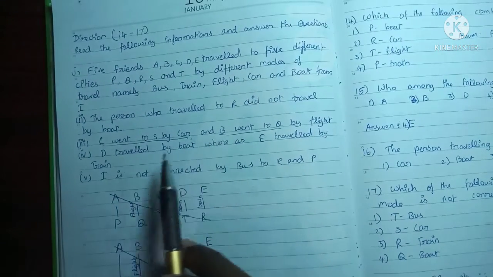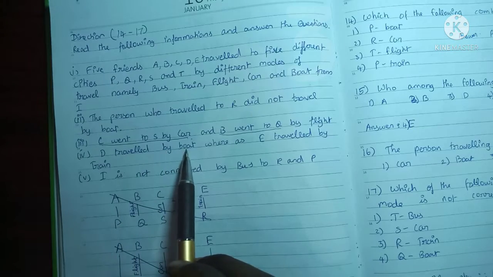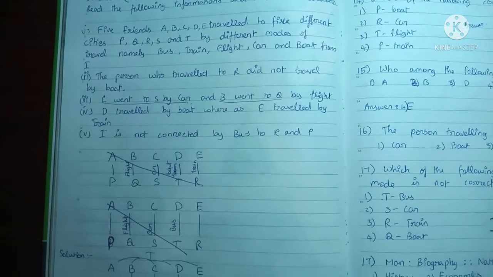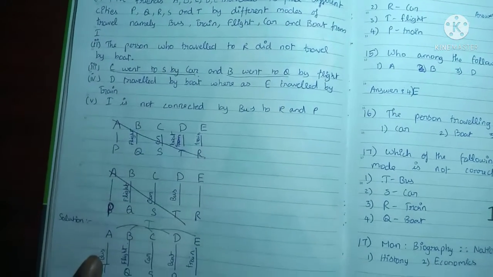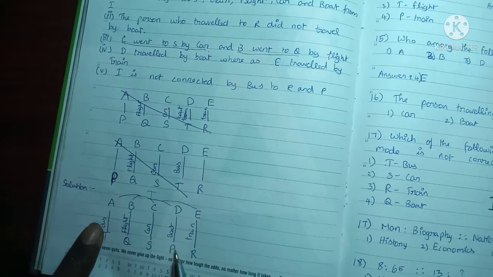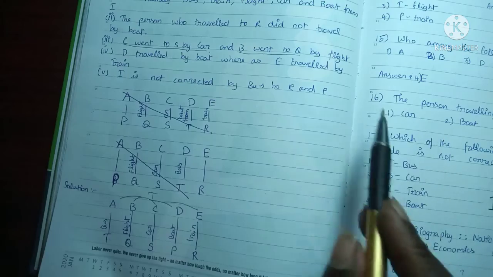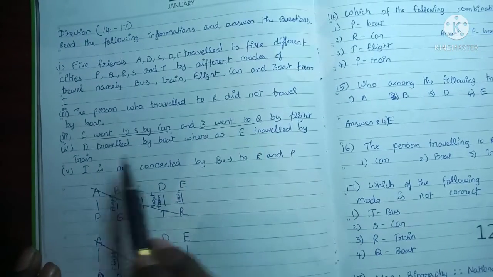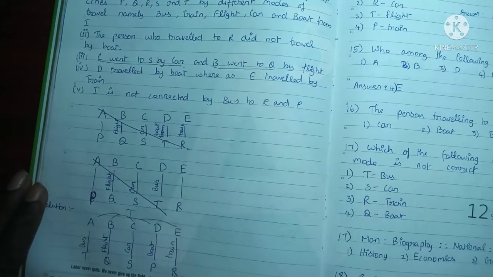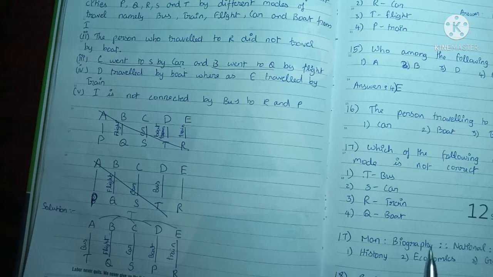And then we have D travel by boat. So D travel by boat means D must have traveled to P. Only P has the boat as its transport. So according to all these statements, E traveled by train. So E should have gone to R, and then finally A should go to T.